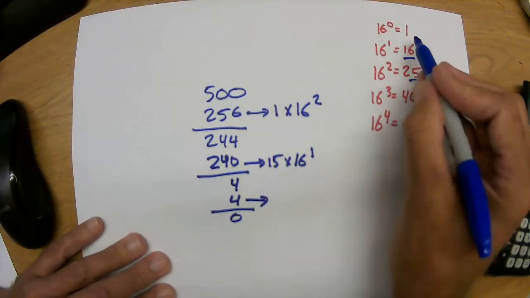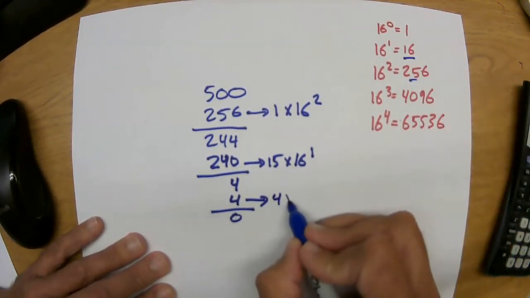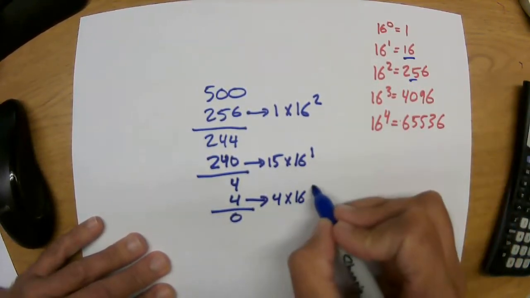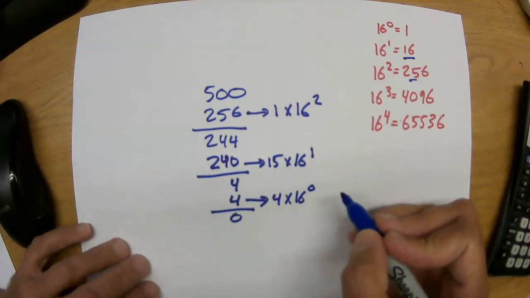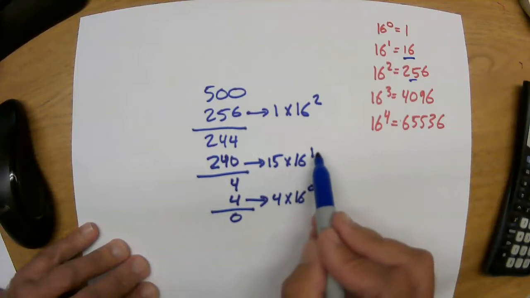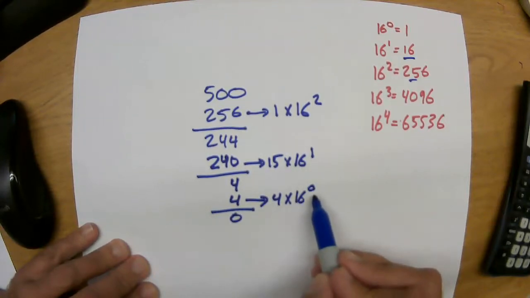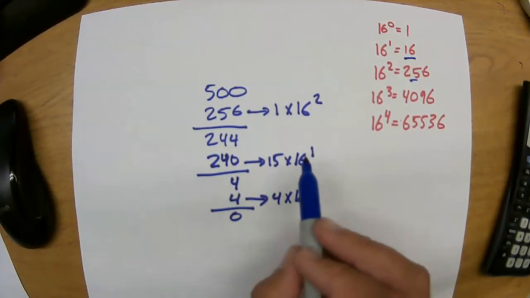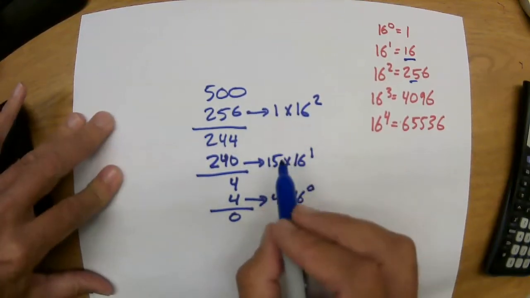And 4 is actually 4 times 16 to the 0th power that I was able to take away from it. So 1 times 16 squared plus 15 times 16 to the first plus 4 times 16 to the 0 will get us back to 500. So at this point, we have to turn it into a hexadecimal number.